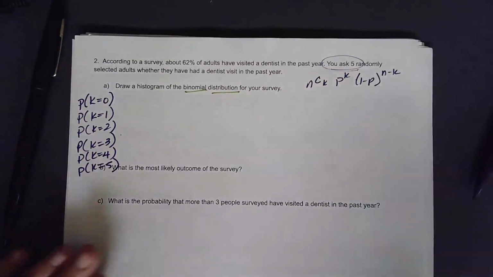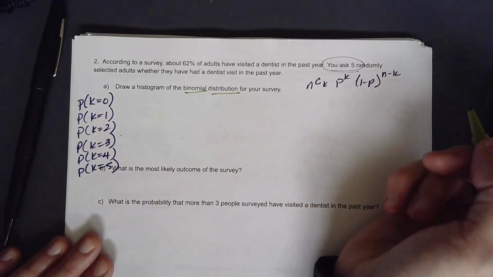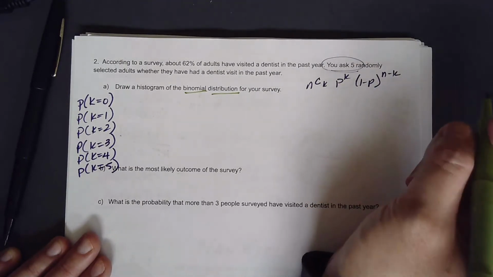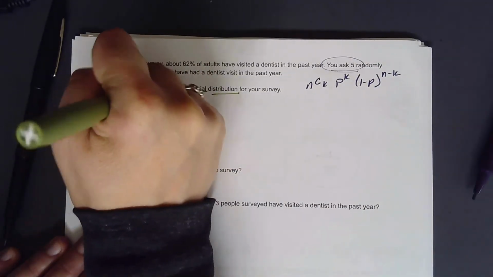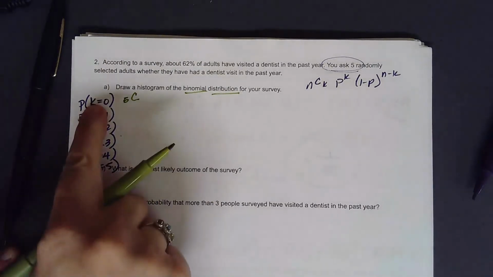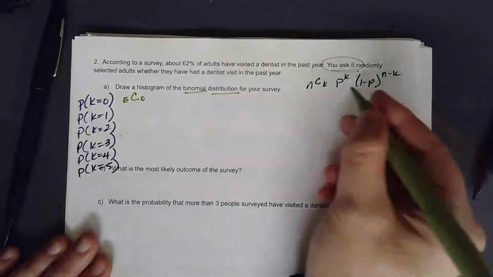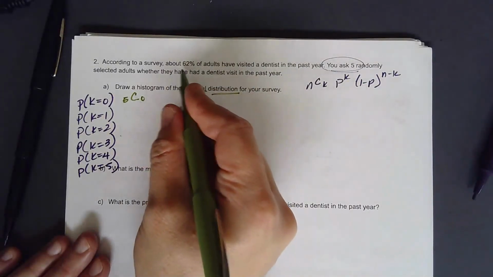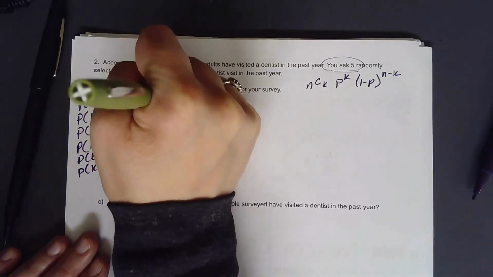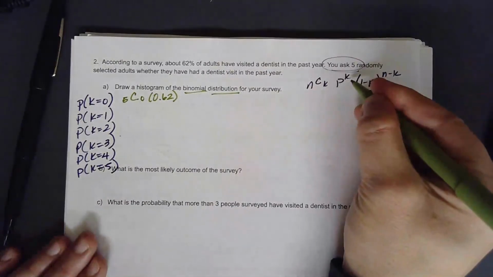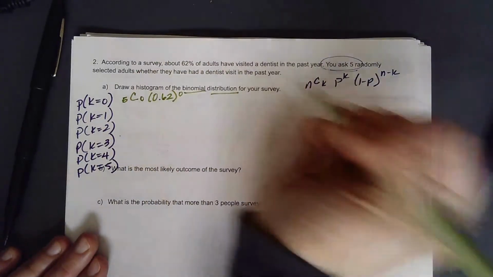Let's plug in the numbers into our formula. So N represents, in our scenario here, the number of people that we're asking. So we're selecting 5 adults, so it's 5C. K represents the trial we're on, so we're looking at the probability of having no adults that have visited the dentist in the past year. So that's 0. The probability of success, it says about 62% of adults have visited the dentist. So that's your success rate. Let's write that as a decimal, raised to the K. So K is 0 in our scenario here.